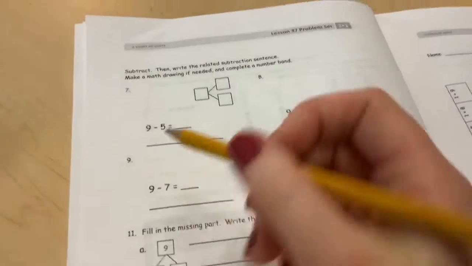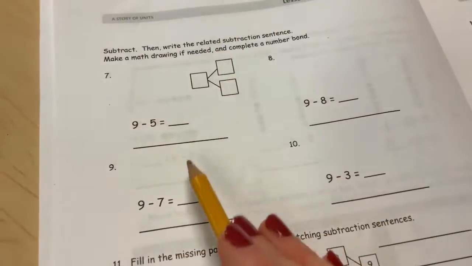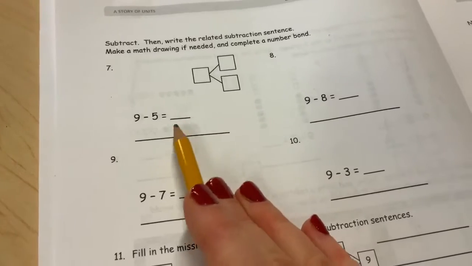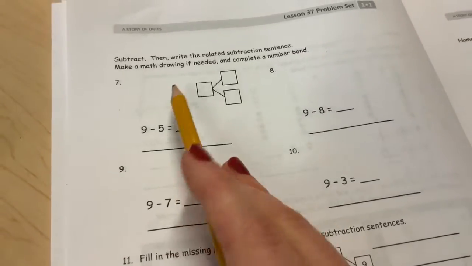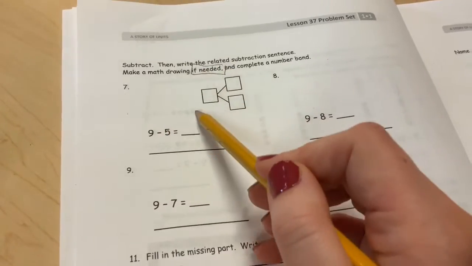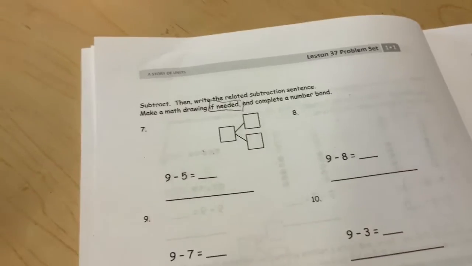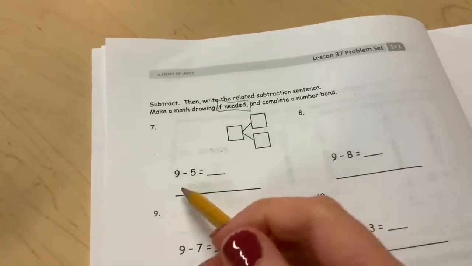Looks like you're doing something a little bit different. First, it says subtract. Then write the related subtraction sentence. So again, you're writing the related subtraction sentence. You're making a math drawing if needed. So you don't have to make a drawing for this part, but if it helps you, make a drawing. And then complete the number bond. So it helps me to make a drawing, so I'm going to do that.